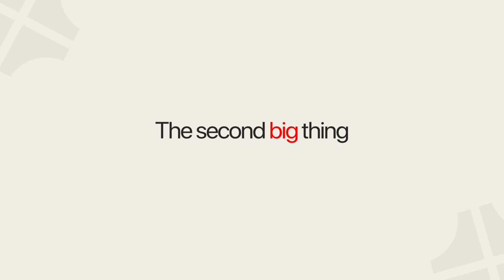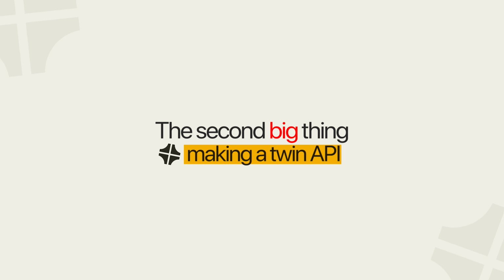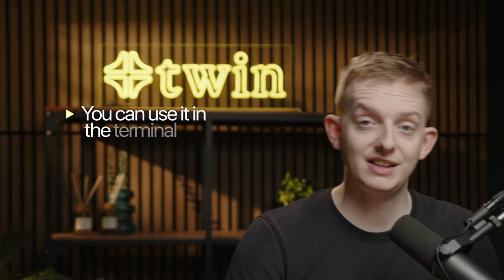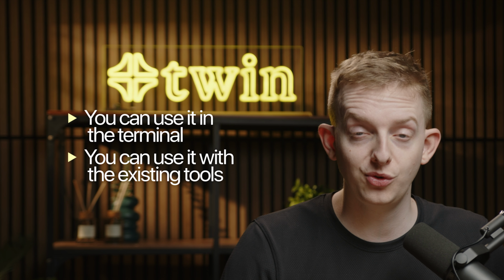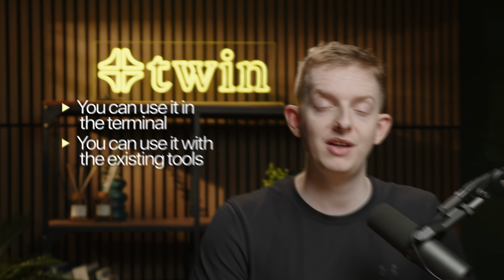And the second big thing that you guys asked for was making a Twin API. So what we've went ahead and done is create our own API for Twin. This means that you can take the API and use it with your external tools. You can use it in the terminal. You can use it with the existing tools that you're using. You can literally do anything you want with it. And now Twin can still be there even when you're not on the platform.